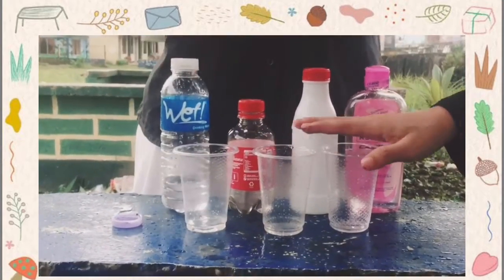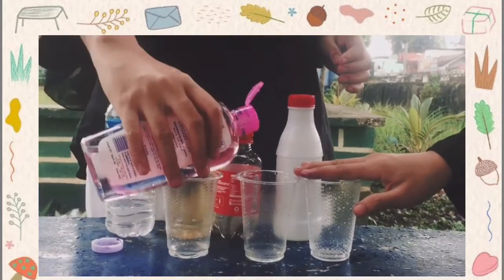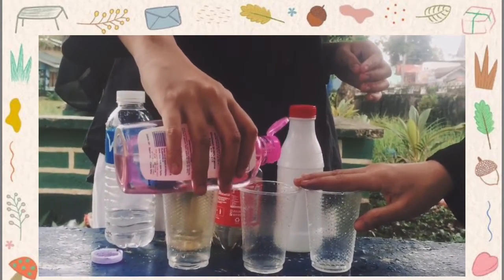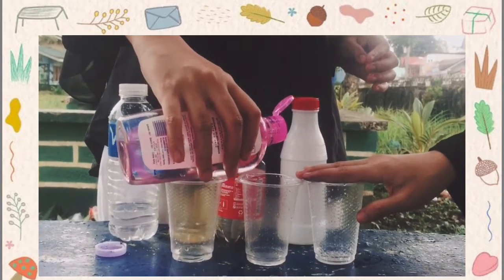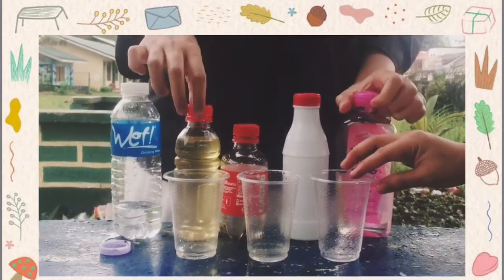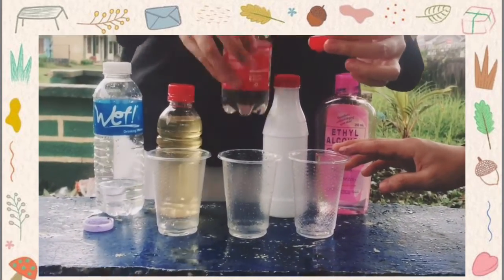And then add 10 drops of alcohol into the second container. Another 10 drops of gasoline to the third container.